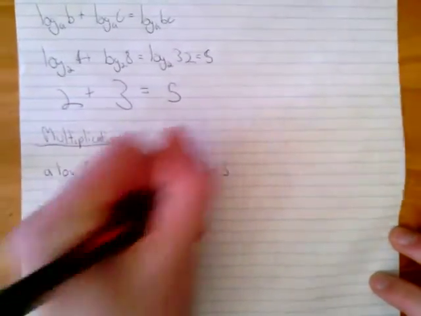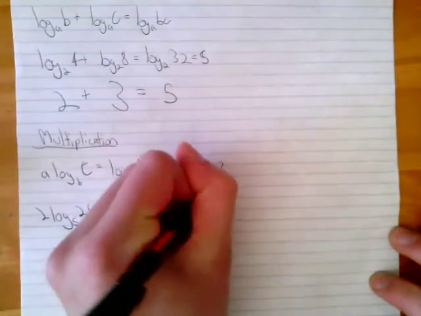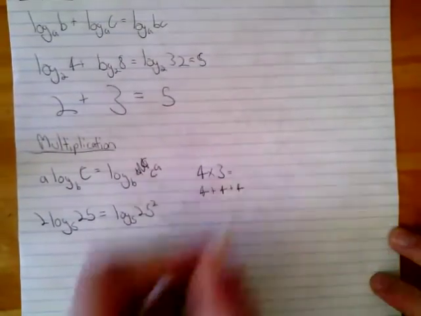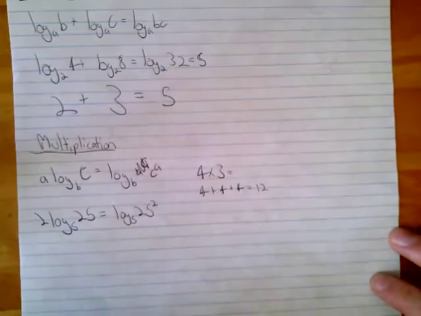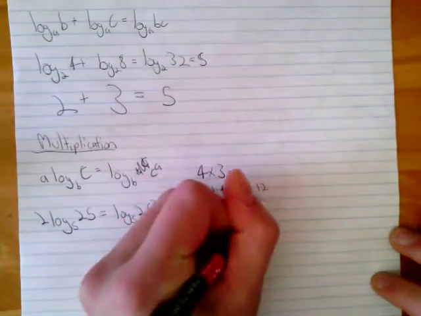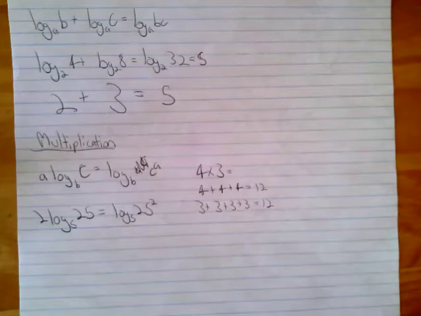If you look at 4 times 3, it's equal to 4 plus 4 plus 4, three times, which is 12. And it's the same for 3 times 4: 3 plus 3 plus 3 plus 3, four times, equals 12. Multiplication is repeated addition, the same way that exponents are repeated multiplication.